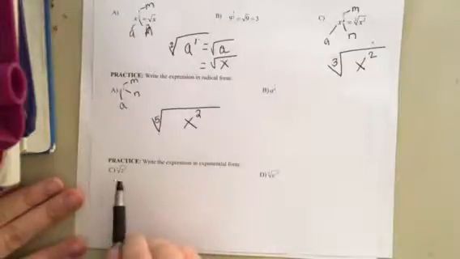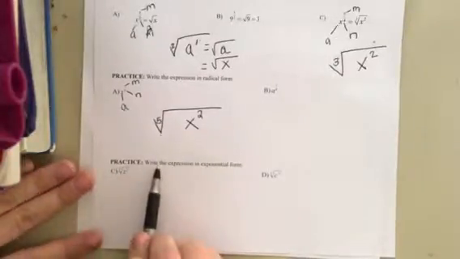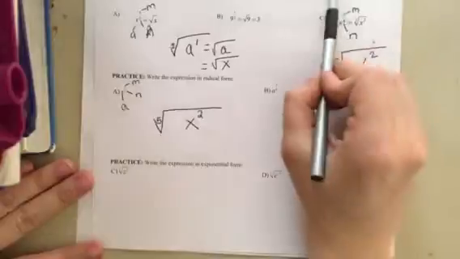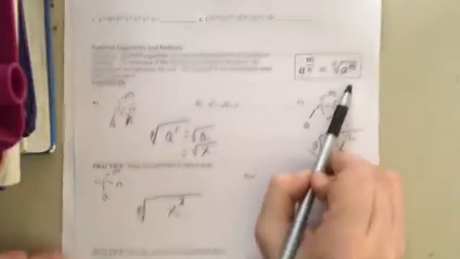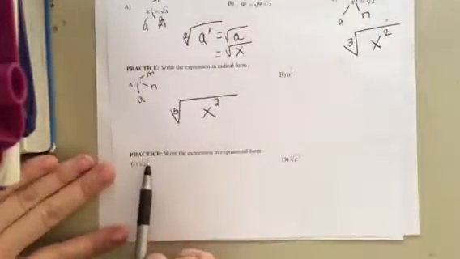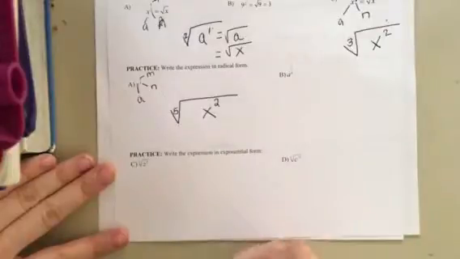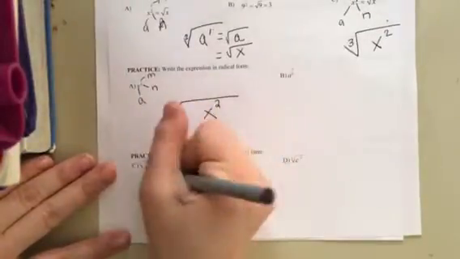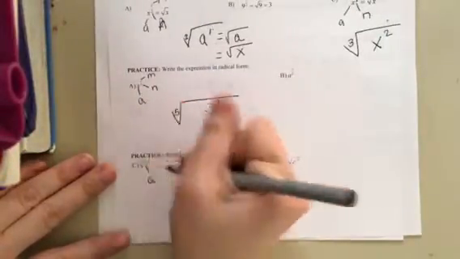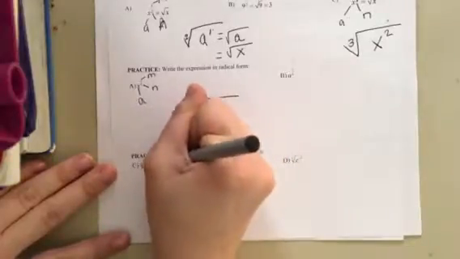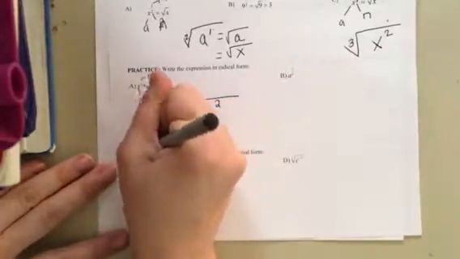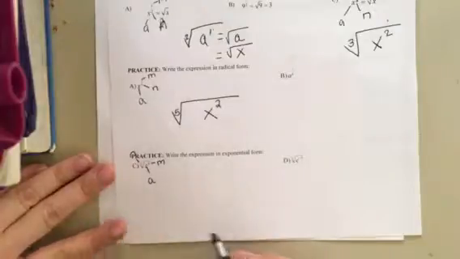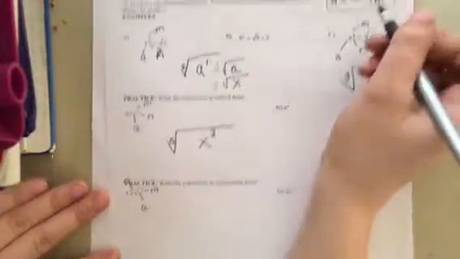Last one we're going to go through is right here. Instead of going from an exponent to a radical, we are going to be going from a radical to an exponent. So we still need to label all of our pieces. Our z is our a, our 2 is our m, and our 3 is our n. So then we take those things and we rewrite it in this form.